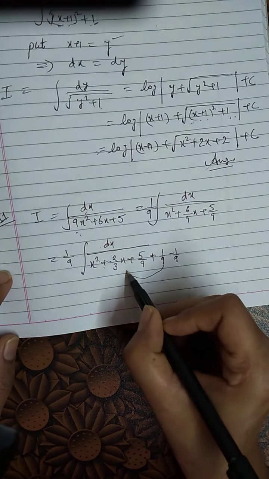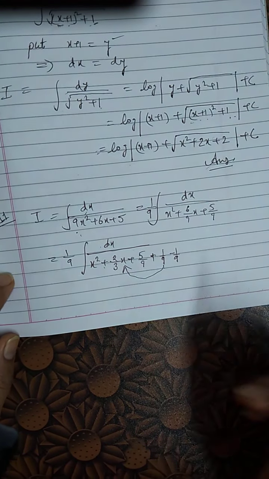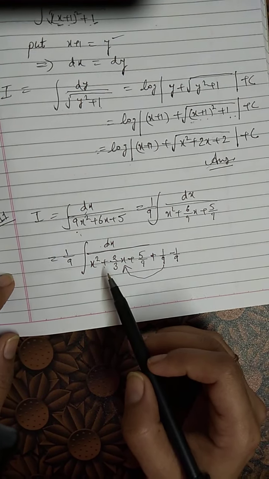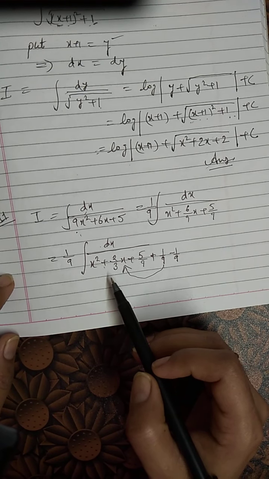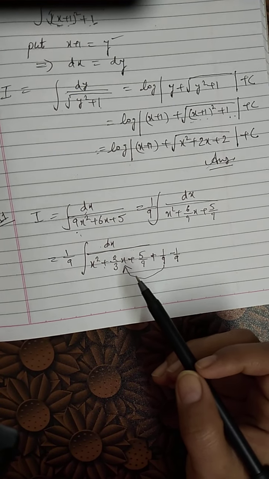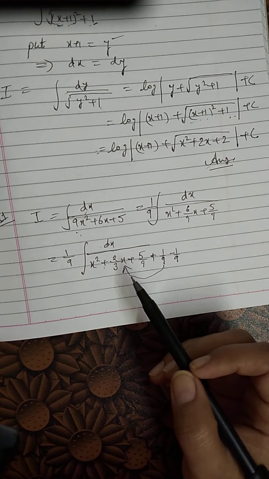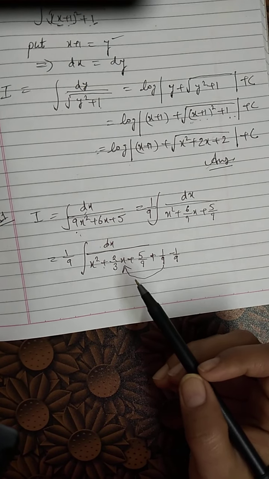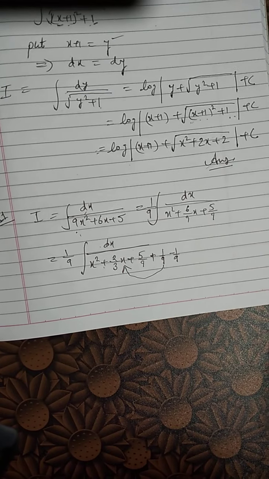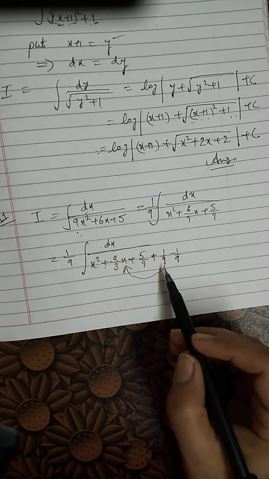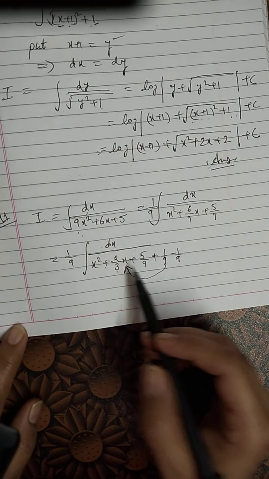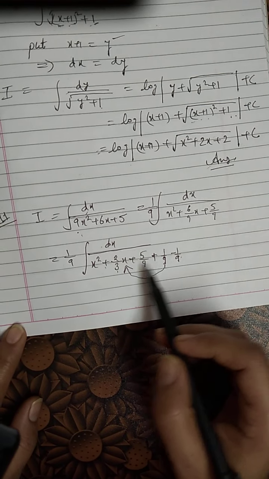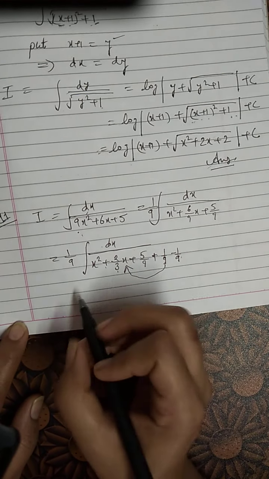Now this 1 by 9 we will take with this term. Remember, if the coefficient of x, or the term containing x, is positive, then our identity will become x plus a whole square always. And if the coefficient of x is negative, then our identity will become x minus a whole square. So here the positive term we will bring, and this negative term, 1 by 9, we will write down with 5 by 9.